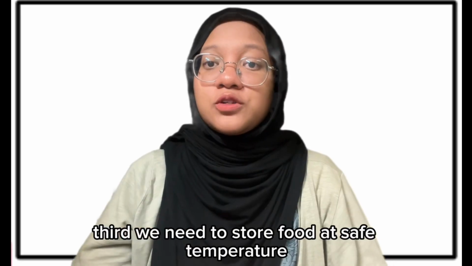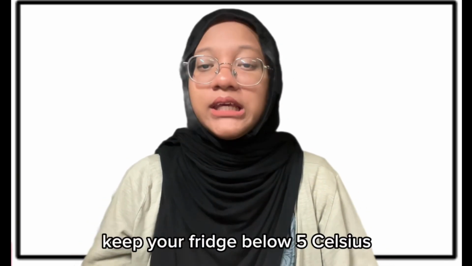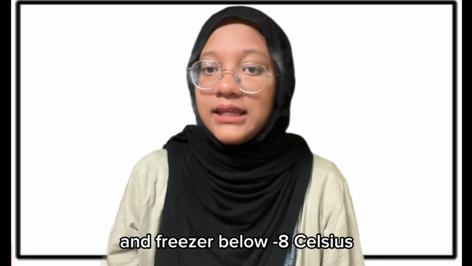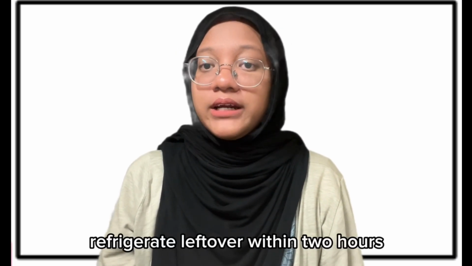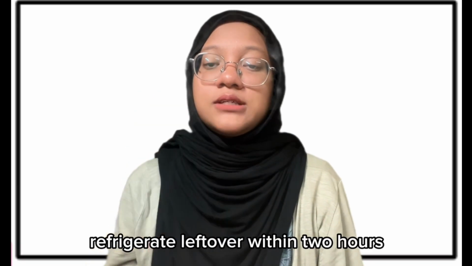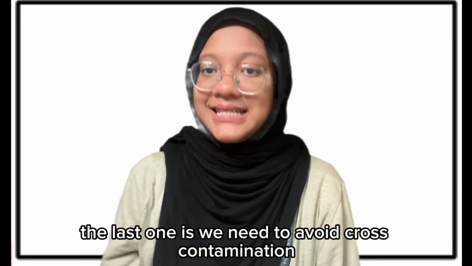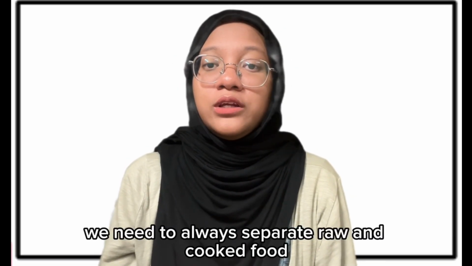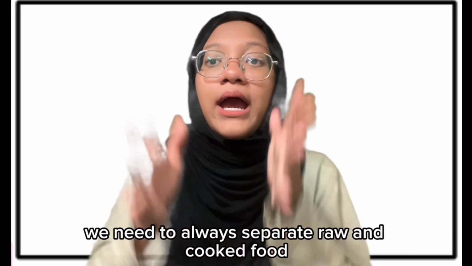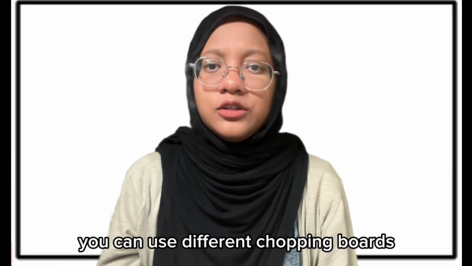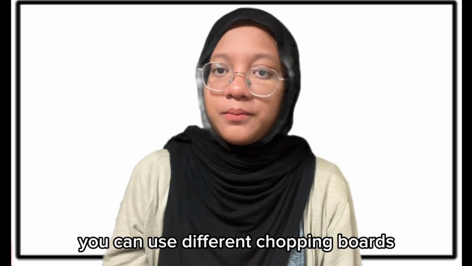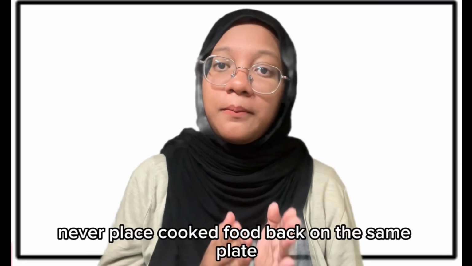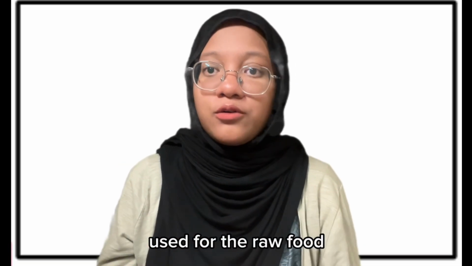Third, we need to store food at a safe temperature. Keep your fridge below 5 Celsius and freezer below -8 Celsius. Refrigerate leftovers within 2 hours. The last one is we need to avoid cross-contamination. We need to always separate raw and cooked food. You can use different chopping boards, knives, and containers. Never place cooked food back on the same plate used for the raw food.